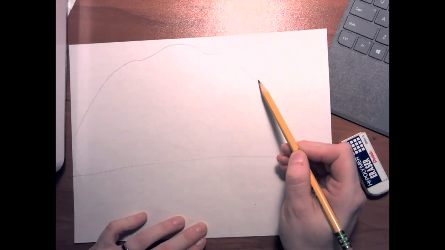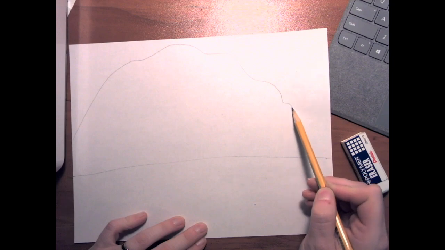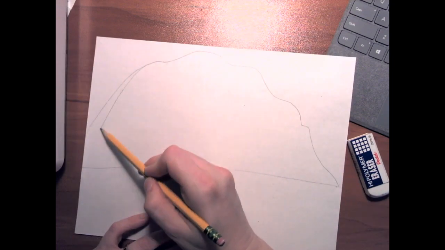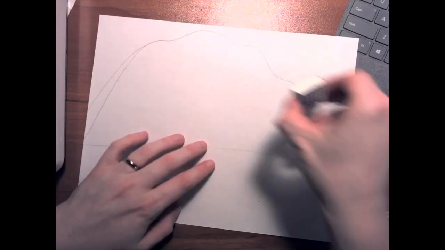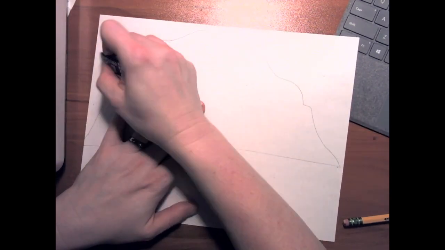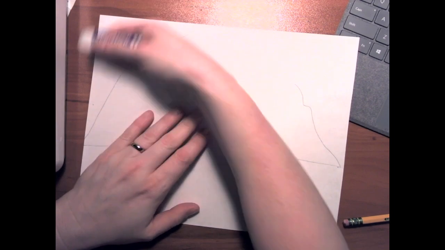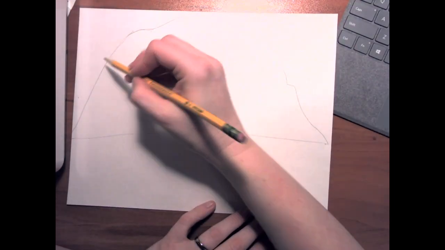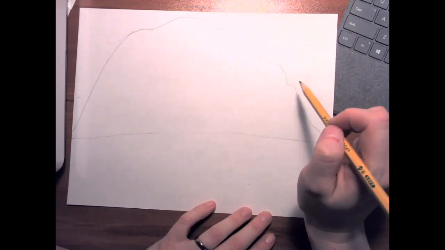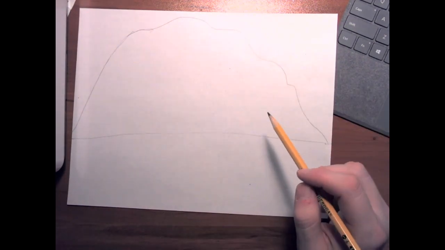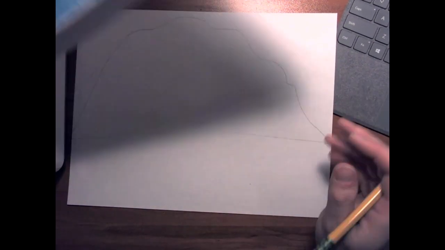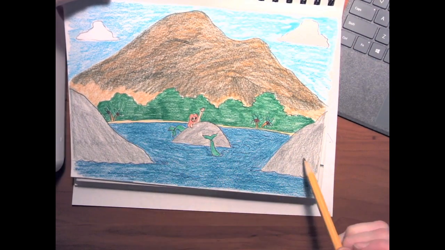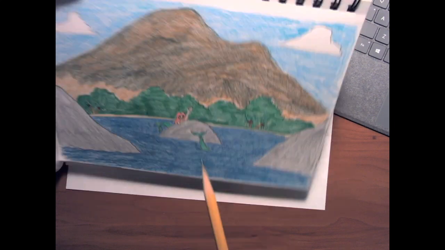And since this is my mountain, I made it kind of big and broad, and I'm going to come back over here and fix part of that because I want this mountain to come up and all the way to the top. Much better. So here's the background. Let's work on jumping up to the front. We're going to work on these parts right here, the rocks that lead into it.